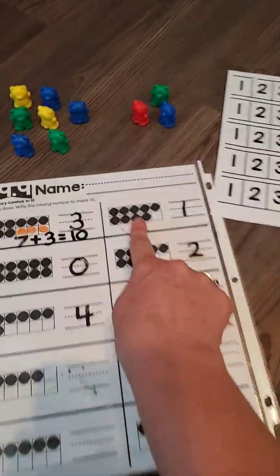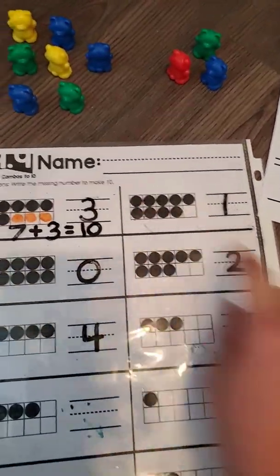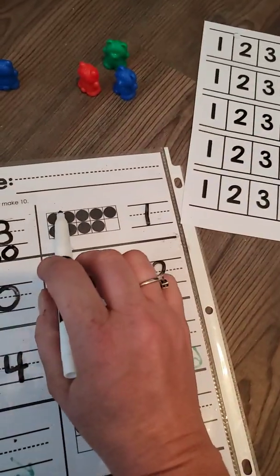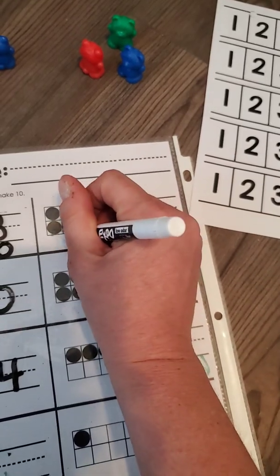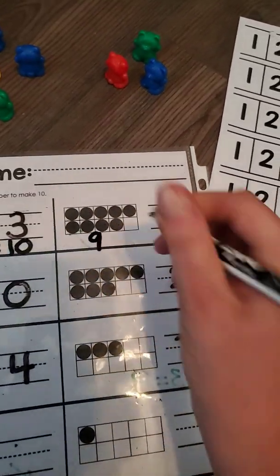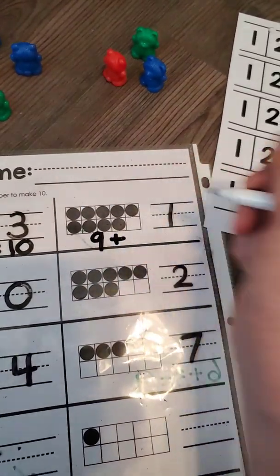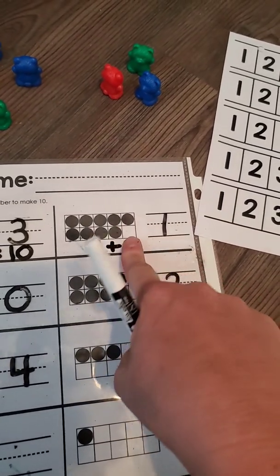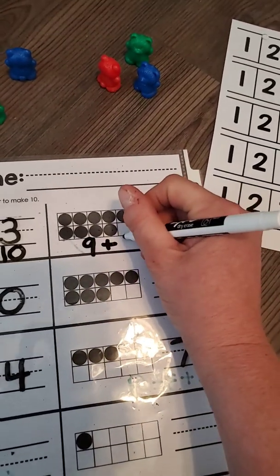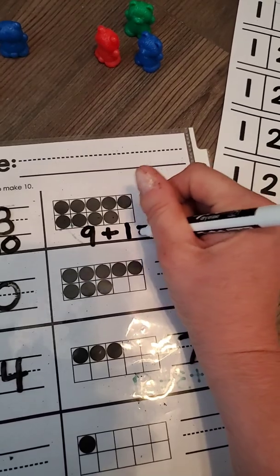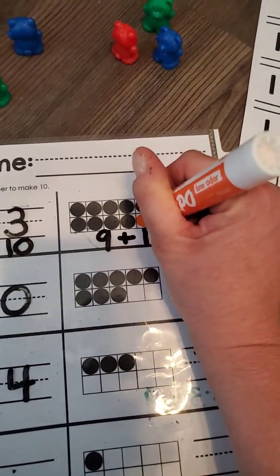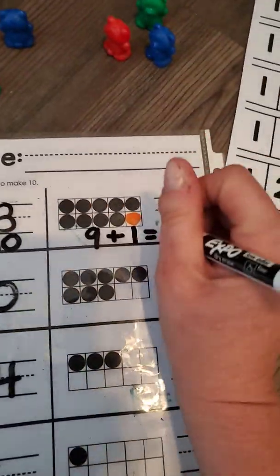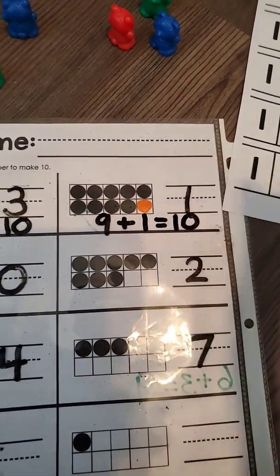All right, let's go ahead and do this one together, guys. All right, so our first set, it shows 9 counters, 5, 6, 7, 8, 9. So I'm going to put a 9 right here, 9. Then I'm going to put a plus because we're putting it together. There's 1 left over. There's 1 still missing, so we need to put 1 as that other add-in. And that's going to equal, let's see if I color that one in. It's going to equal 10. So we're going to go ahead and put that 10 there again.